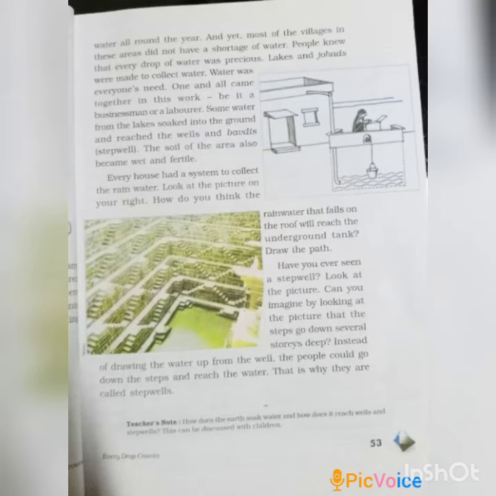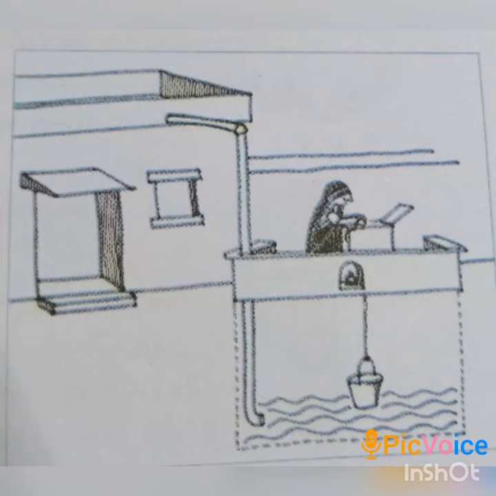My dear children, today our situation is quite different from Jaisalmer. That is, excess flooding and landslides. So, let us pray together to God for deliverance from this. Look at the picture. In Jaisalmer, every house had a system to collect the rainwater. Rainwater that falls on the roof will reach the underground tank.